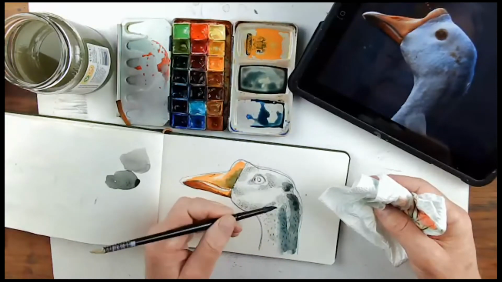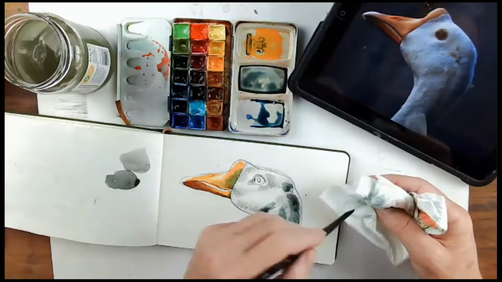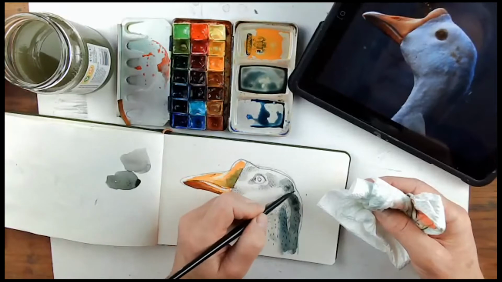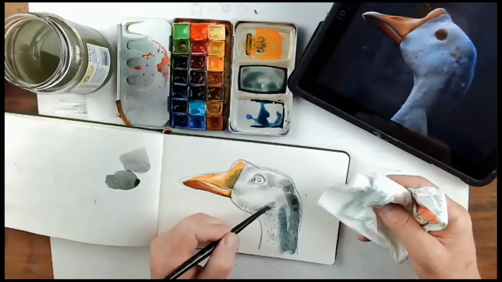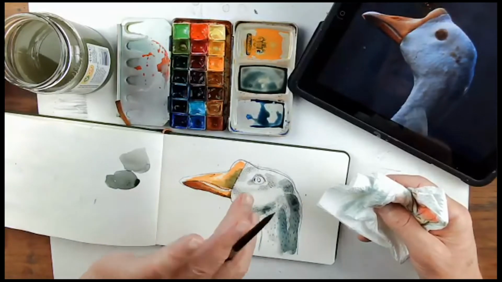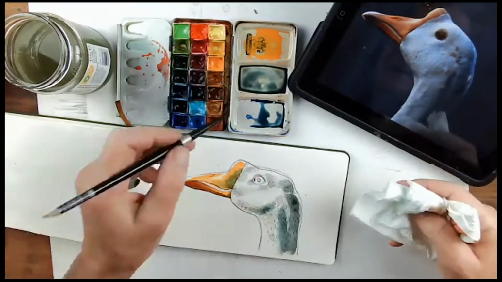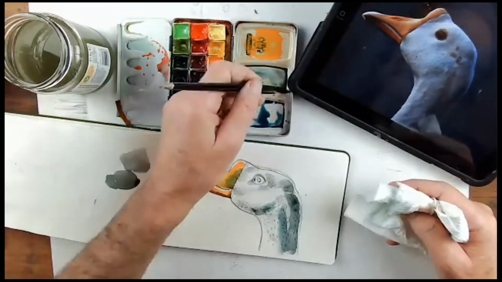Really got there. Remember, the first thing we did was to draw that oval skull shape. Let's try and retrieve that oval skull shape with these shadows. See that? That bit there describes the head going underneath there like that. That bit there is that bit there. Let's get nice and dark under here, under his chin.